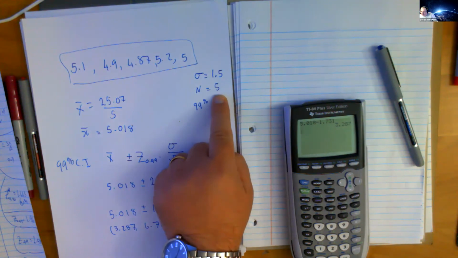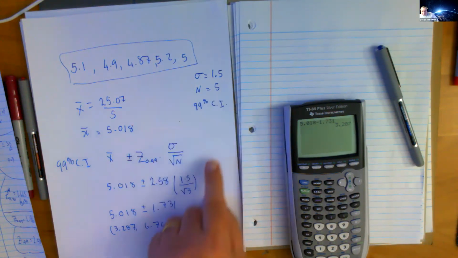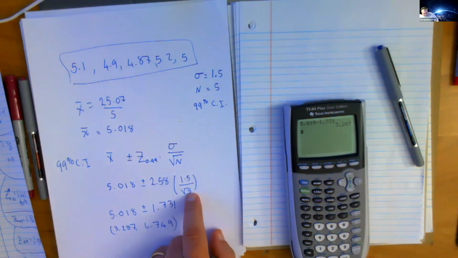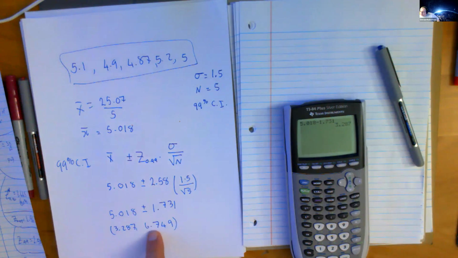You could use a bigger sample size. Yeah, couldn't I maybe test 50 bags of potatoes? Can you imagine if I tested 50? Wouldn't this number now become the square root of 50? And if this number became the square root of 50, wouldn't the margin of error get smaller? And wouldn't that make my interval smaller?